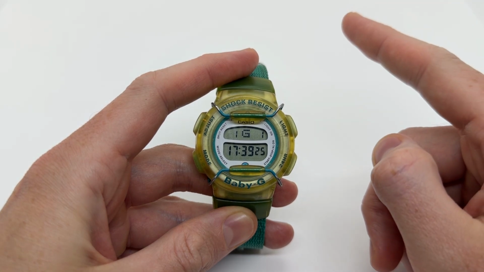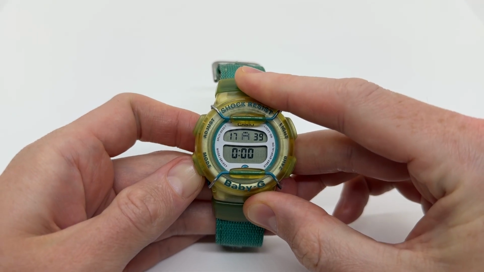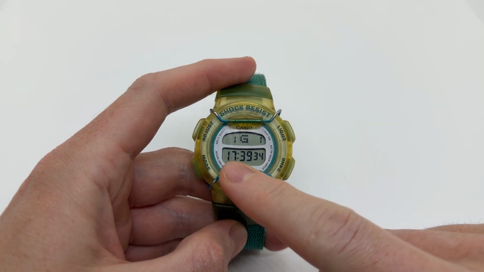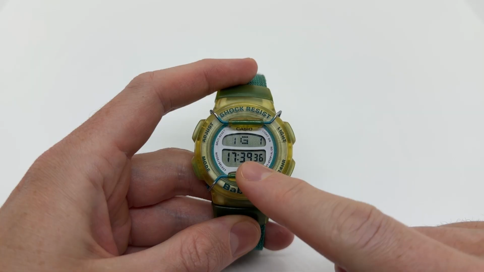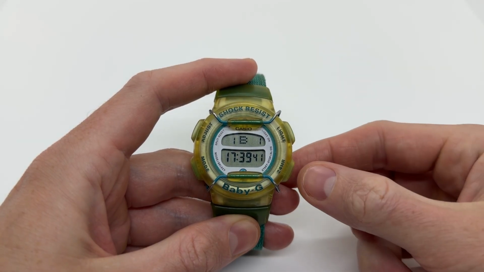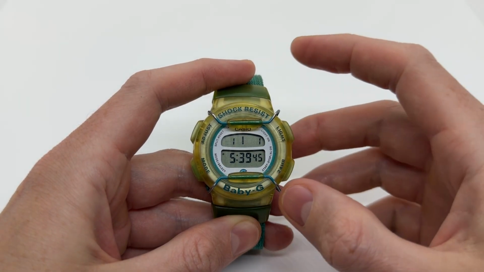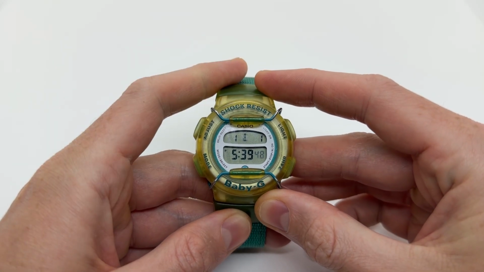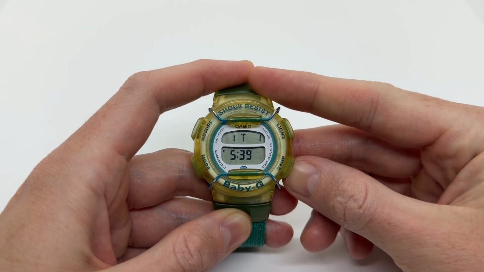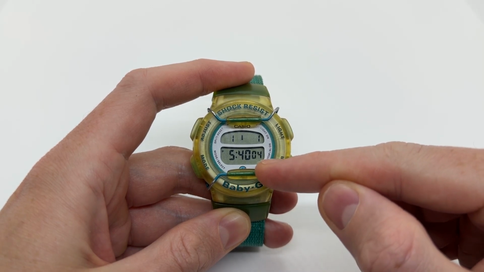So the first thing that you want to do is to make sure that you are in your home screen. In case you are not, press the mode button until you arrive here. Here, as you can see, I have 17:39. So this means that I am in military time, so 24-hour display. What you need to do is to press the 24-hour button, arrive at the 12-hour display, and then press the adjust button, and as you can see, the seconds are now flickering. So this means that if I press the 24-hour button, it is going to reset them to 0.